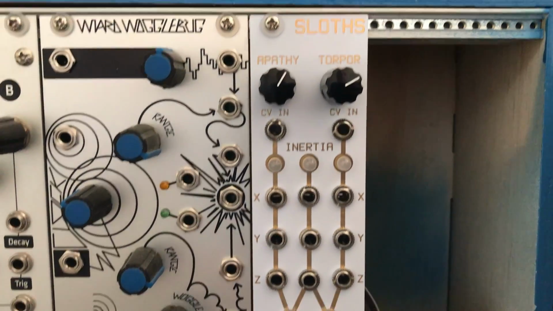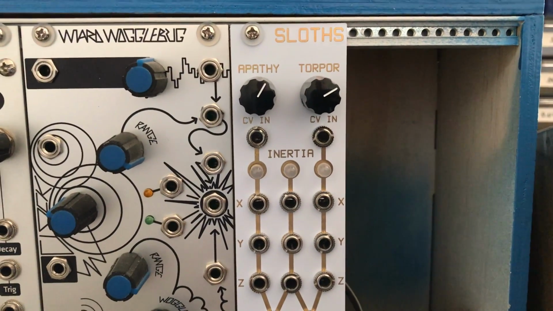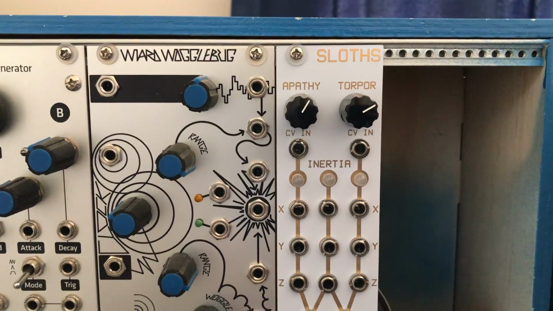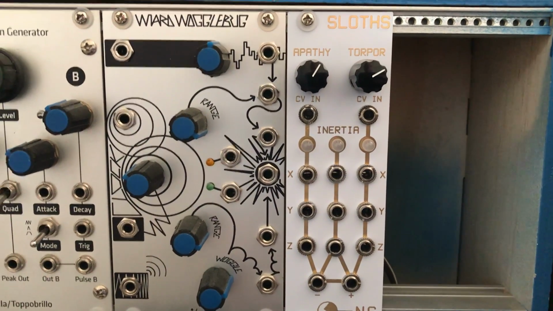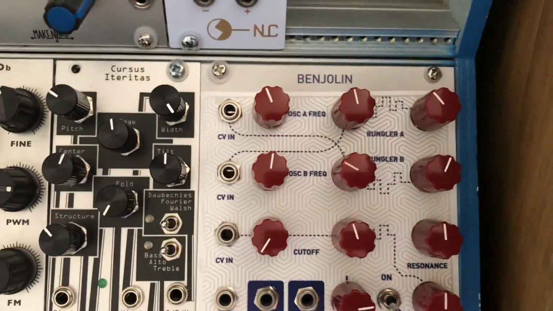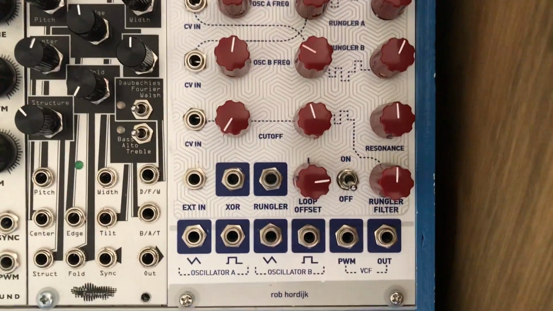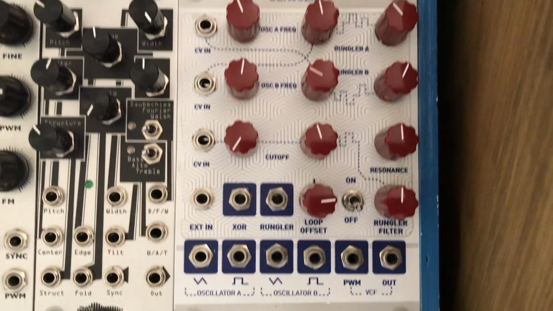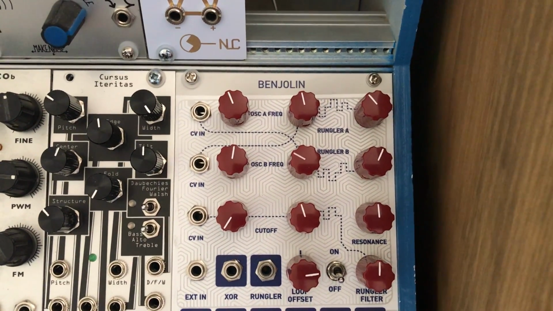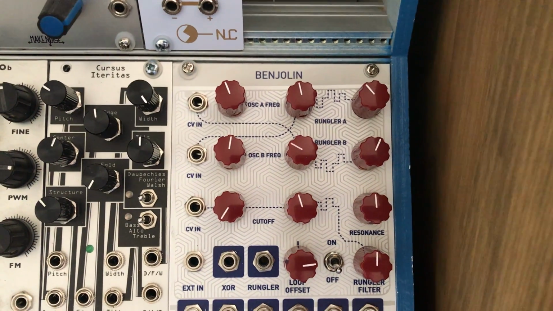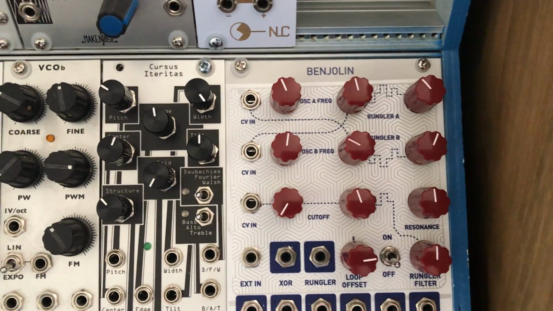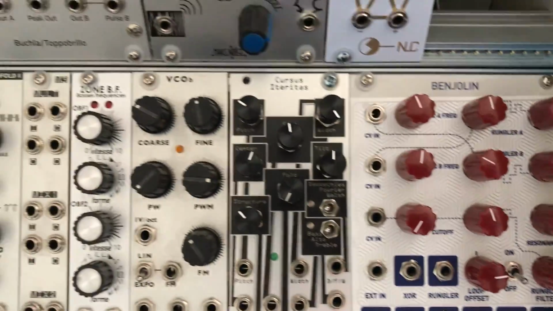If you haven't got one of these, do yourself a favour, go get one. It's a thing of splendour and beauty. Love it for really slow changing CVs. Anywho, then we've got the Pendulum there. I got that as a sort of kit type thing through one of the Facebook groups.